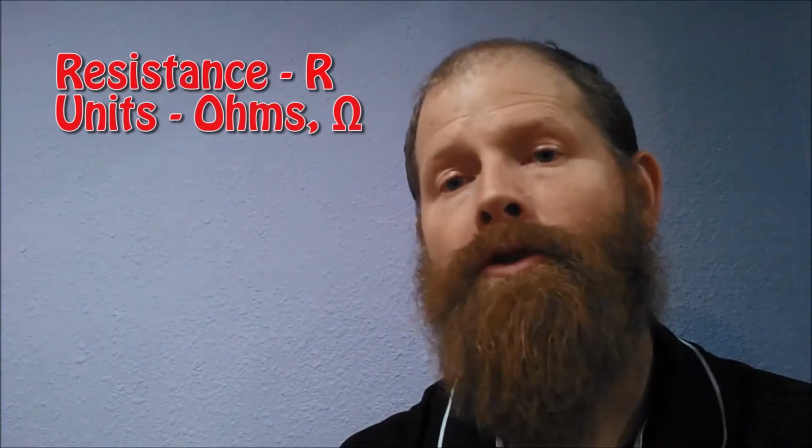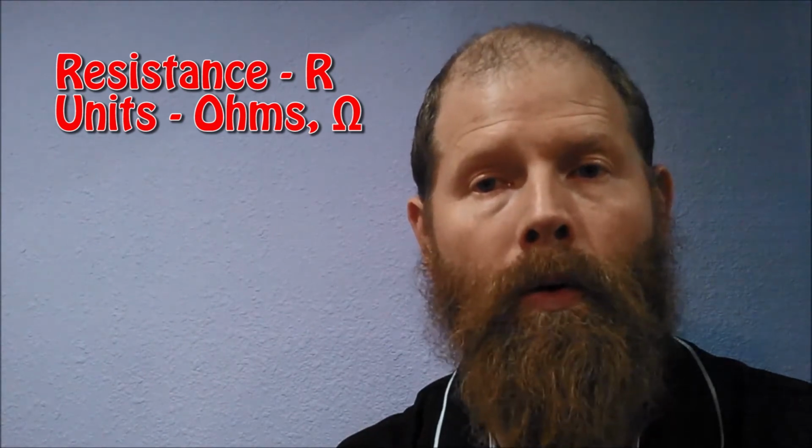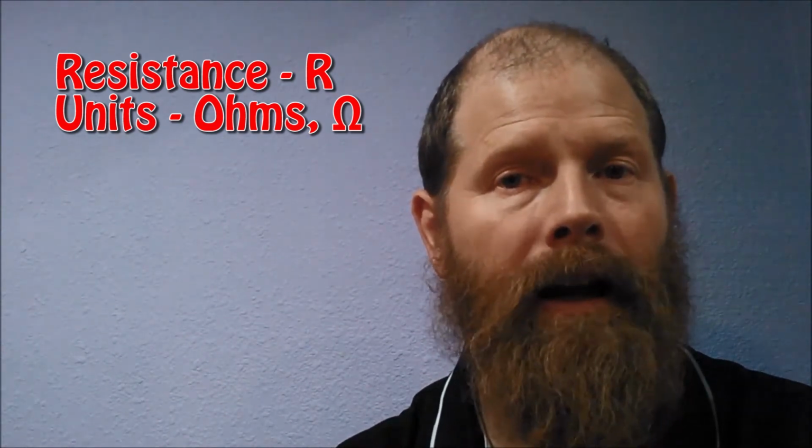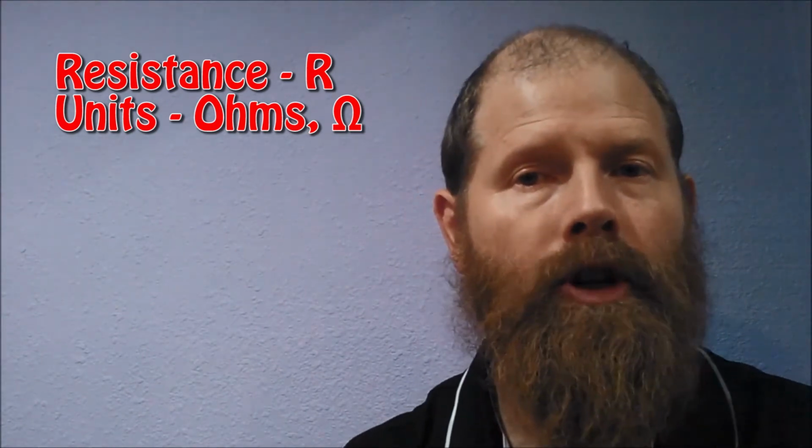The third variable that we have is resistance. Okay, resistance is kind of like it sounds. It's the opposition to the flow of electric charge. Resistance has a capital R, and it's measured in units called ohms, which are abbreviated with the Greek letter omega, which you can see here looks like a horseshoe.